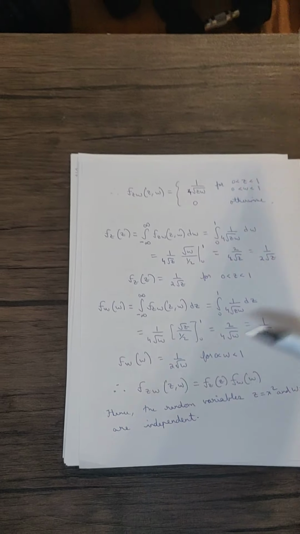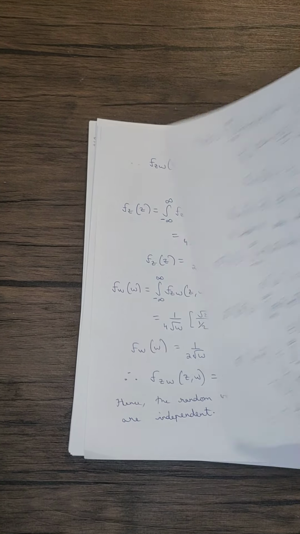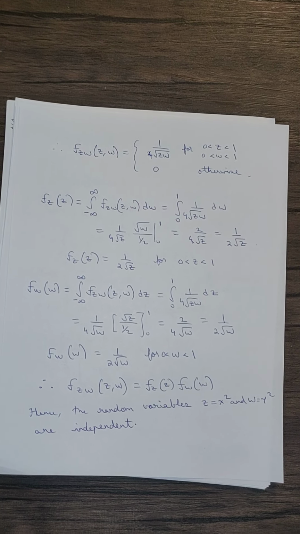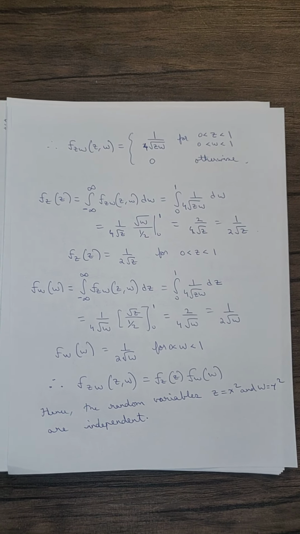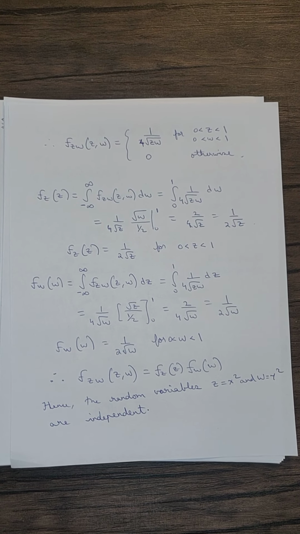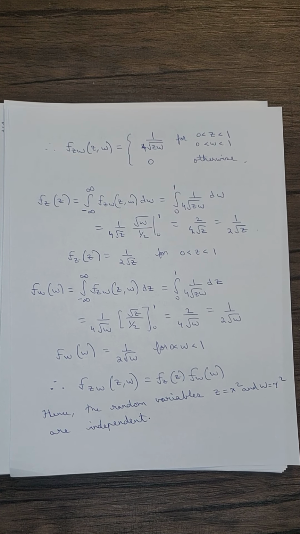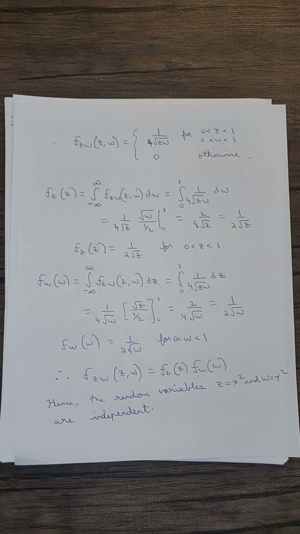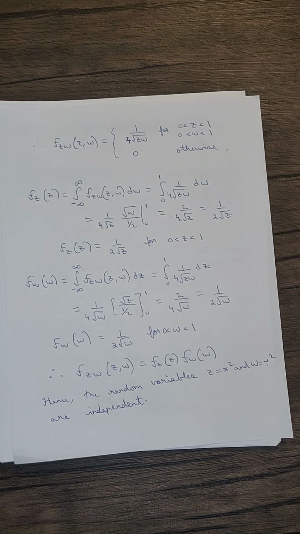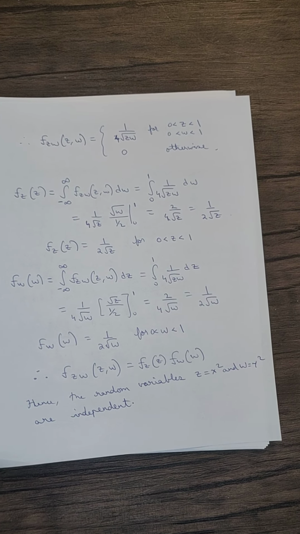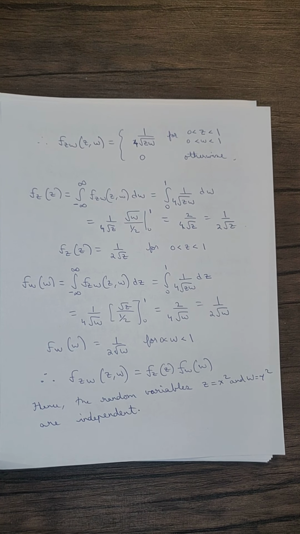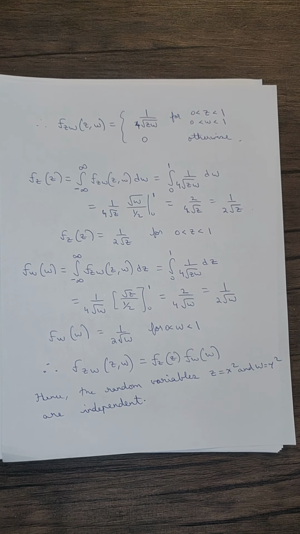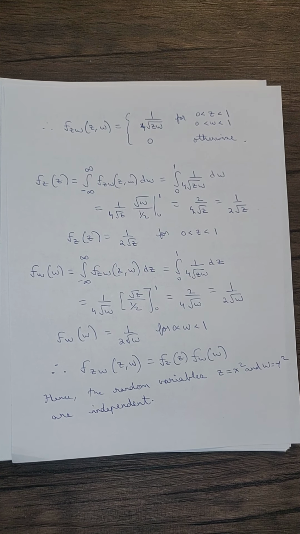So the joint density of z and w comes out to be 1 by 4 root zw, for z in the region 0 to 1 and w in the region 0 to 1. Initially x was in the region minus 1 to 1, therefore x square will be in the region 0 to 1. Similarly w is also in the region 0 to 1.